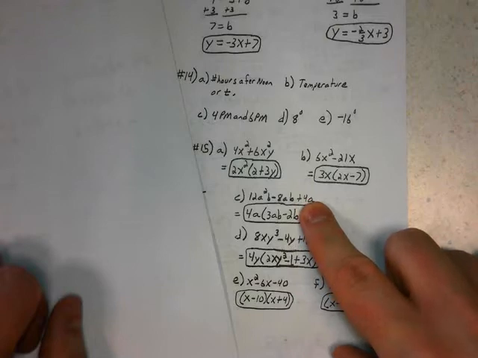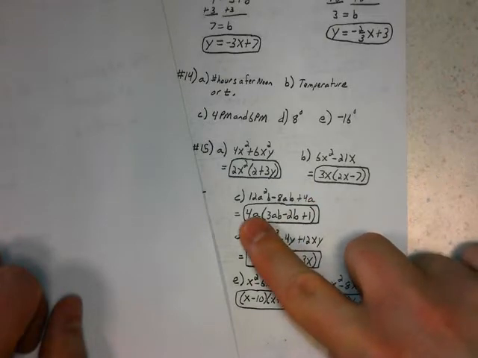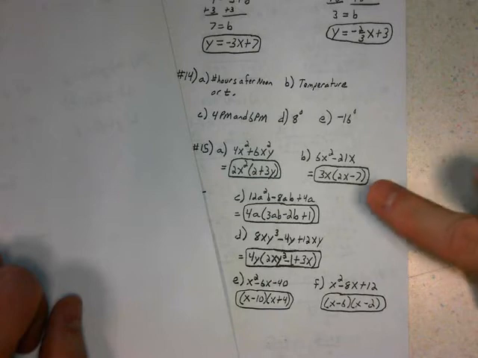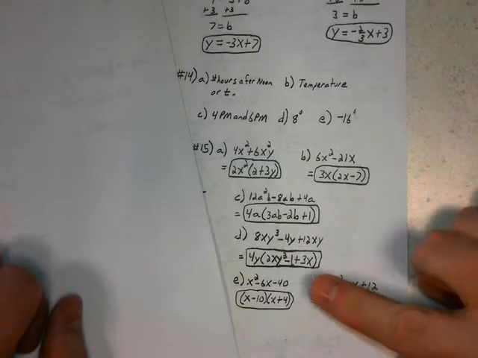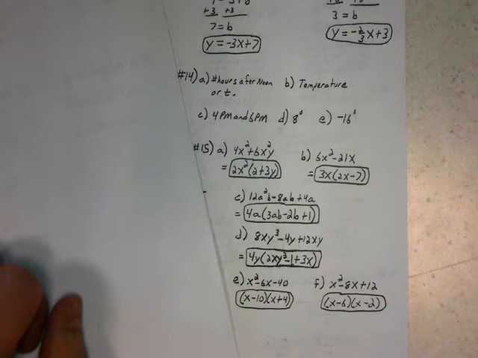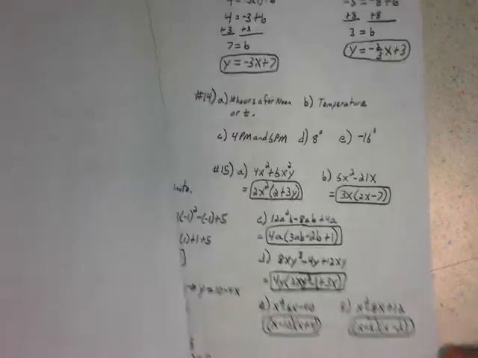And a, you can take an a. So that means 4a is your greatest common factor. And then we're left with the parentheses there. Similar in part D, you have the greatest common factor of 4y. Okay, so that was 15.